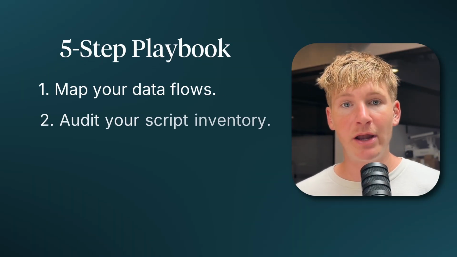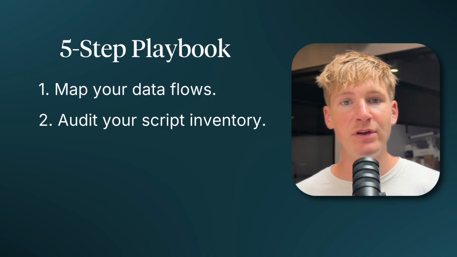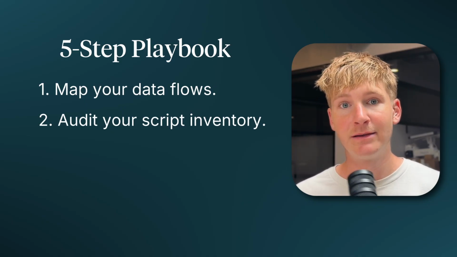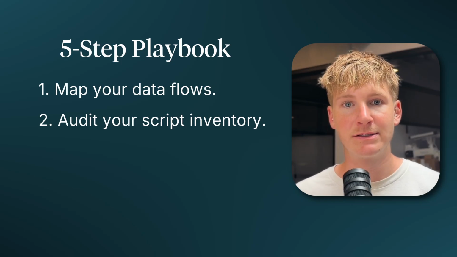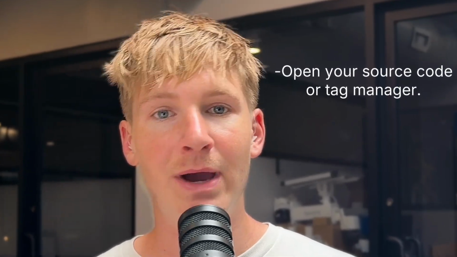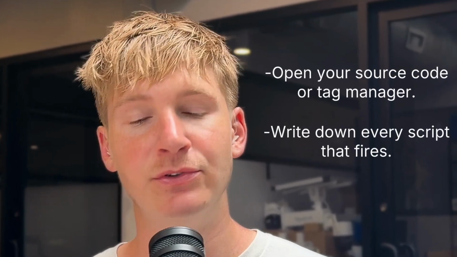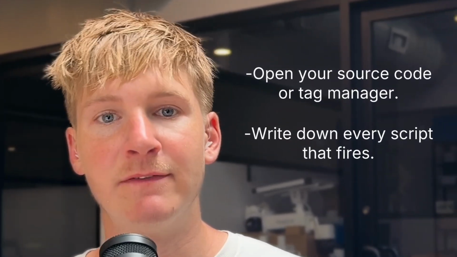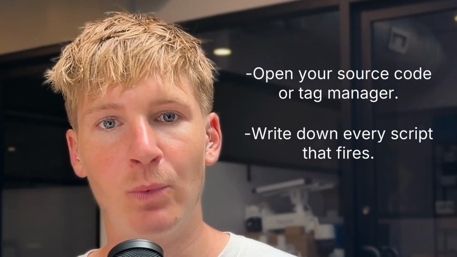So every tool that we use to track information is logged not only in our privacy policy, which we'll get into here in a minute, but logged off platform, which leads me to step number 2, which is to audit your script inventory. Every third-party script on your site is a potential liability, and you need to make sure that you have a complete list. So what I want you to do is to open your source code or your tag manager and write down every single script that fires. You can use Google Search Console and Google Lighthouse to do this. Keep a list of each one that comes up and keep it in one place.